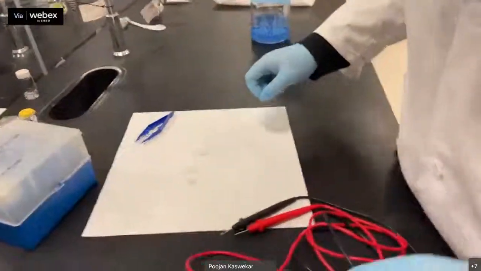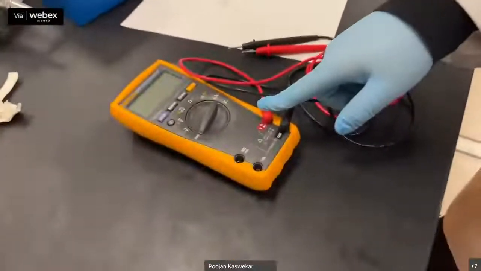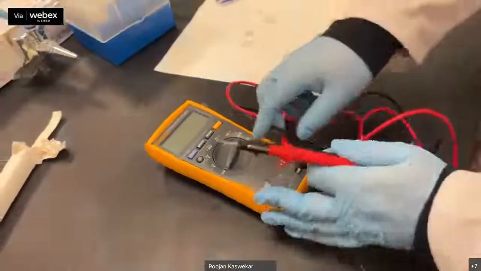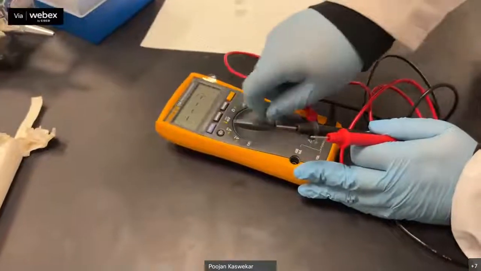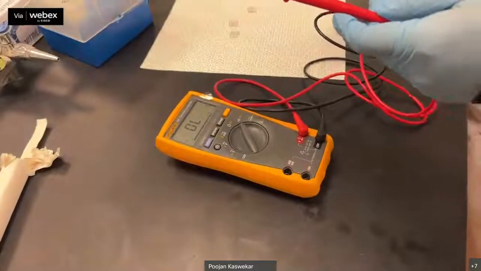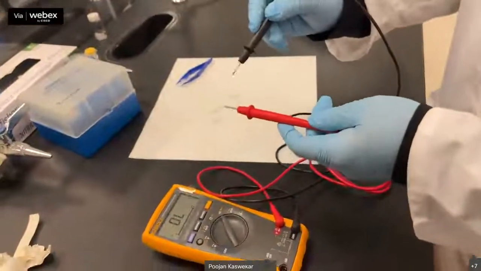Be careful when you put this strip back into the cover. And here is the multimeter I showed you in the presentation. Here we want it to be in this mode, and when you touch a conductive surface, it will beep.